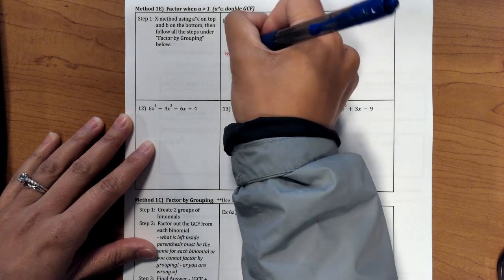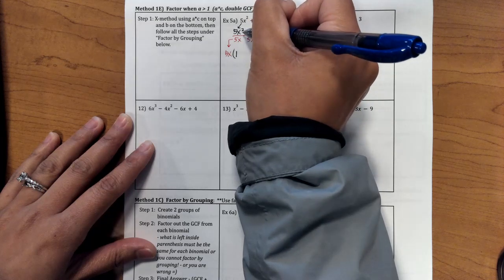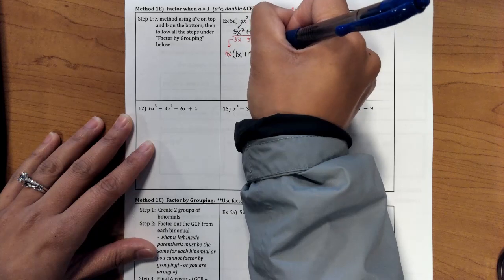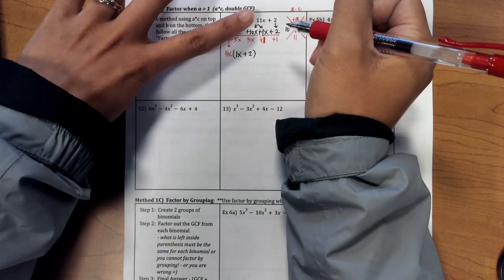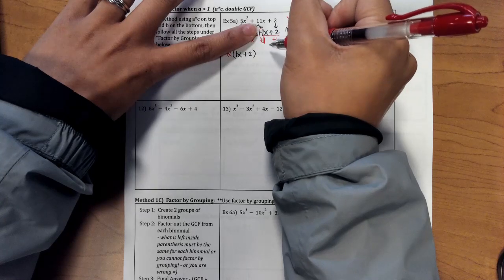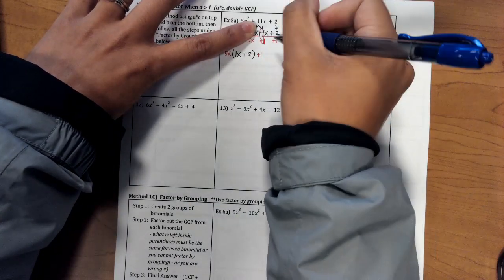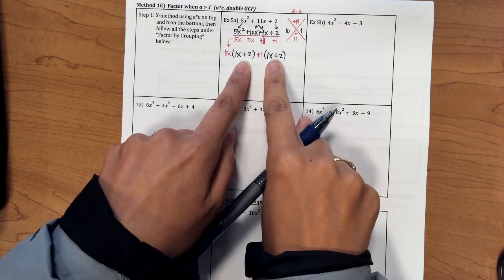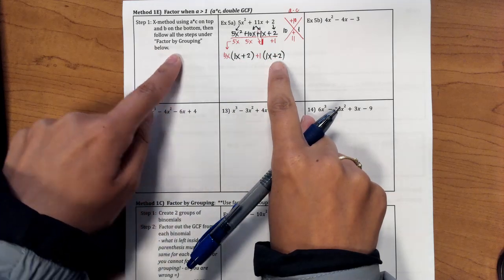And what's left? Well, 5 divided by 5 is 1. Take out one of the x's from x squared, and I have x. 10x divided by 5 is 2. And then I'm going to do the same thing over here as if we didn't have this part, right? So the 1 is your GCF, and then we have 1x plus 2. This is really important to notice that you have to have the same factors inside the parentheses. If you don't, this method doesn't work.